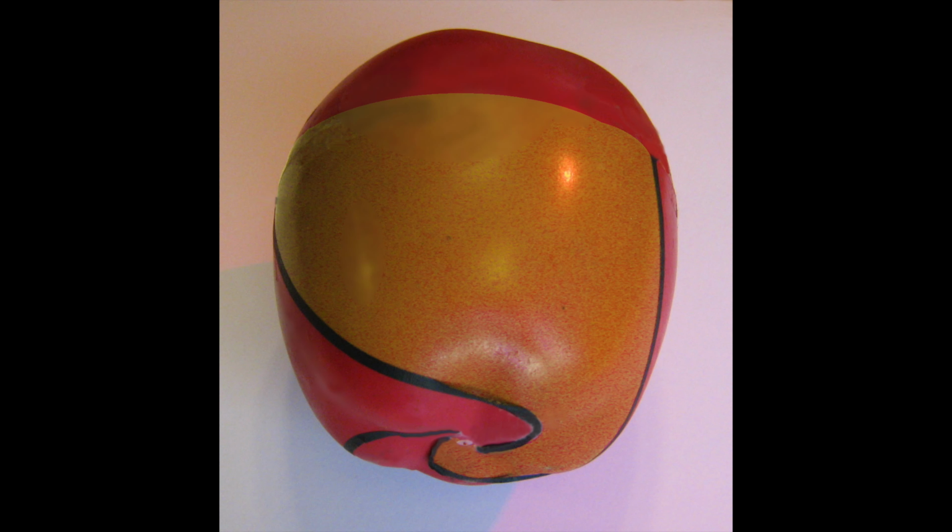he actually had carried upstairs an apple, a plastic ice bucket apple, which was about this big, on which he had outlined the model shape.